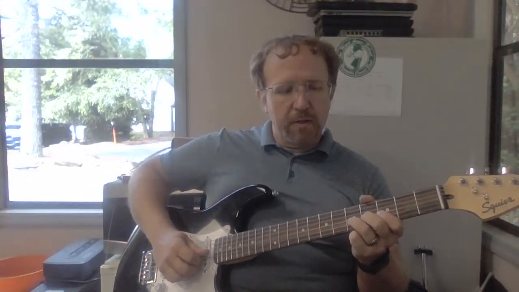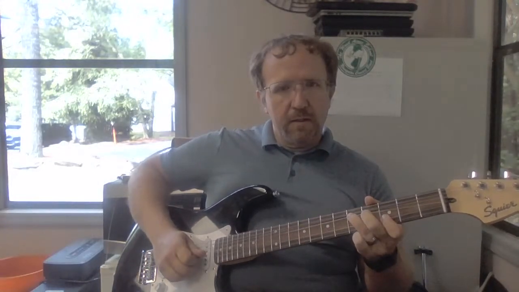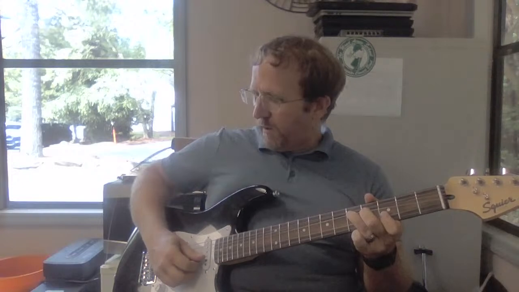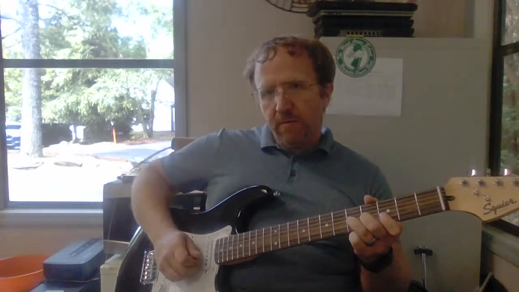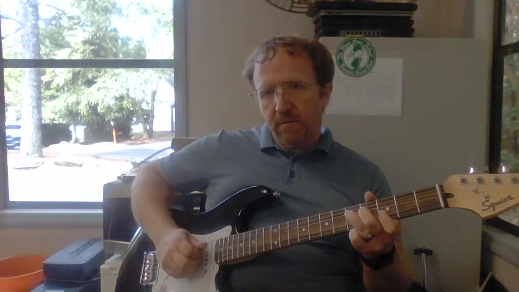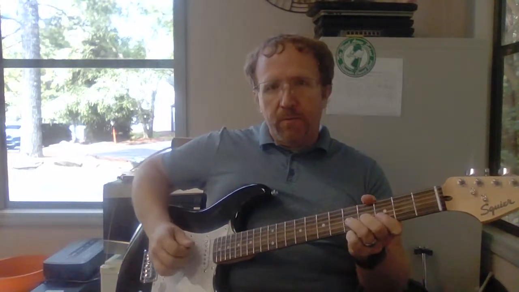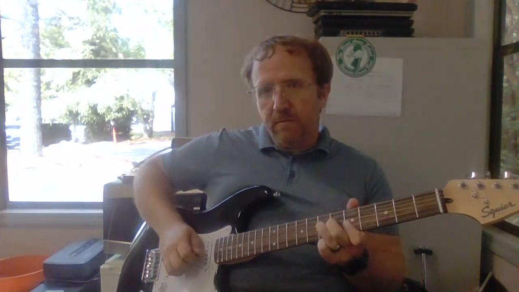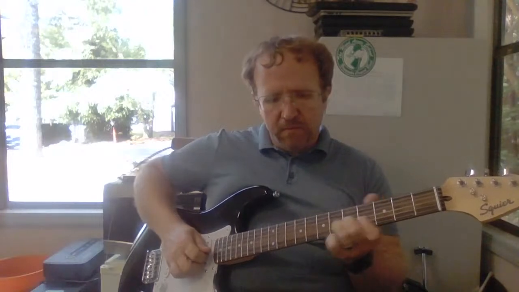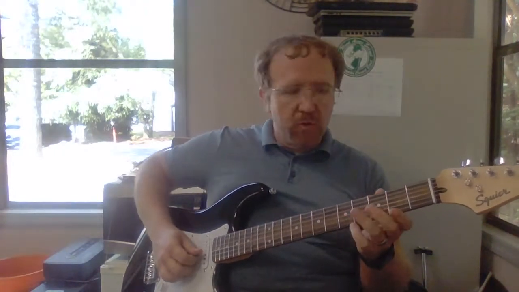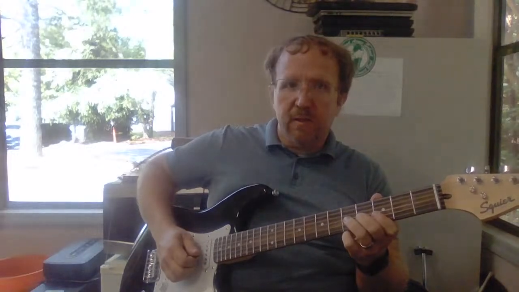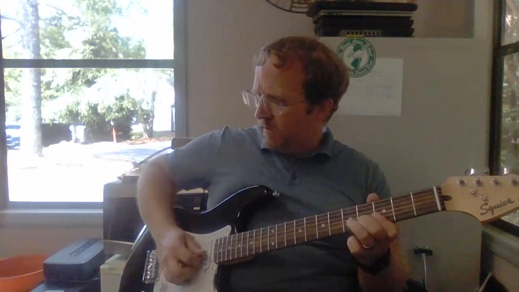So this is a bend. And then if I play this 3rd fret right here, it's the exact same note. So you'll hear a lot of people do bends like, and that's an octave bend. Or the other version of it is the kind of Chuck Berry thing.